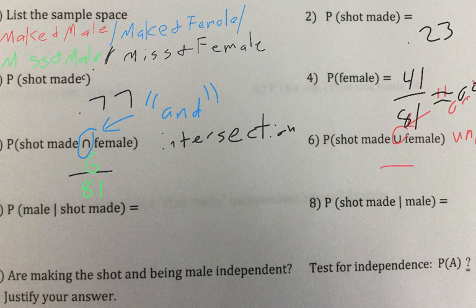So I'm going to start here. What would be my denominator? 81. But again, it's not with a given. It doesn't have a given. It's 81.